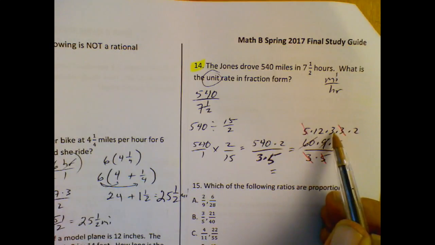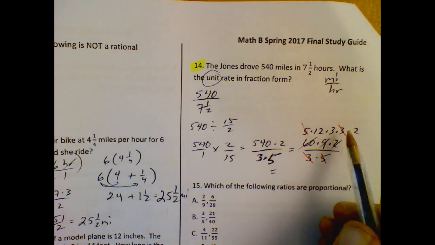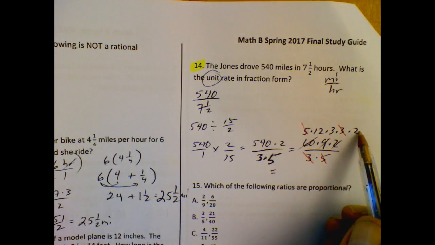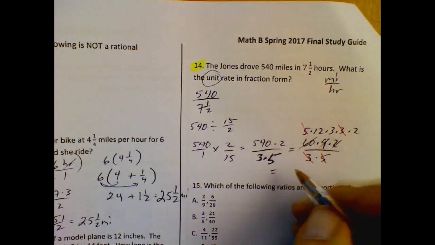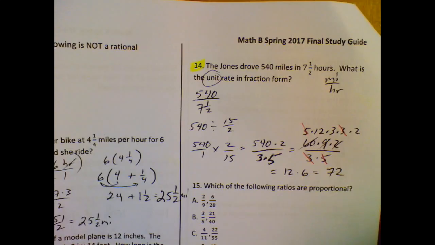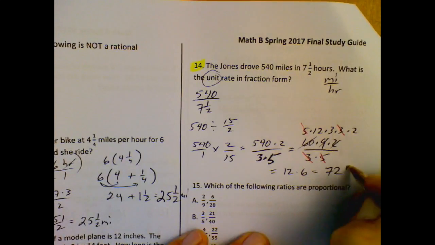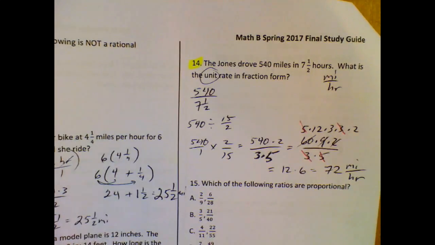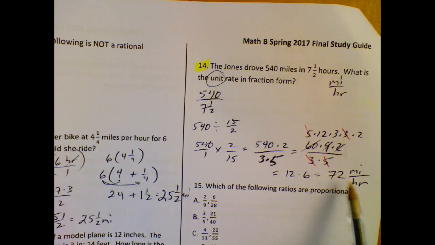12 times 3 is 36. 36 times 2 is 72. Or 2 times 3 is 6. 12 times 6 is 72. So I guess they went 72 miles per hour as their unit rate, because that's how many miles they drove in 1 hour.